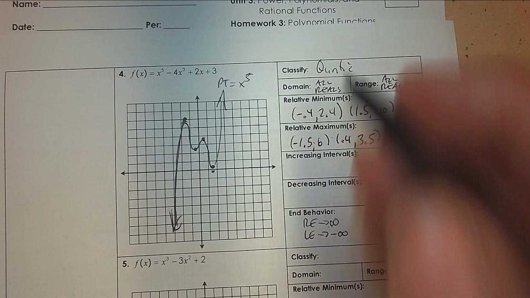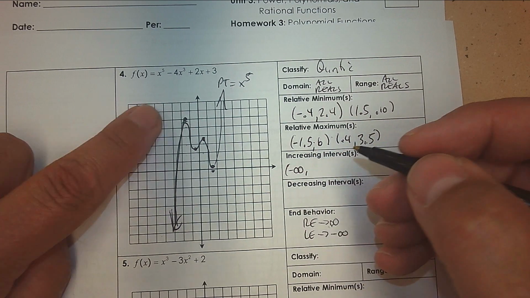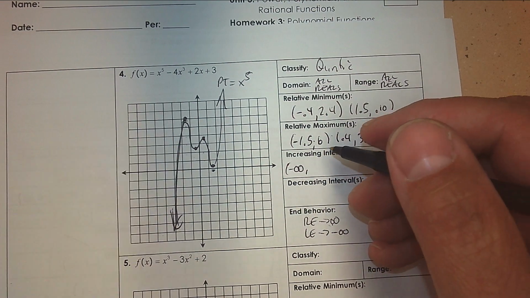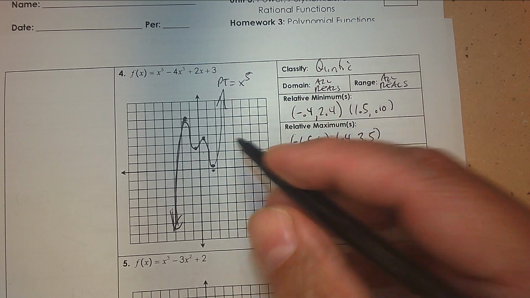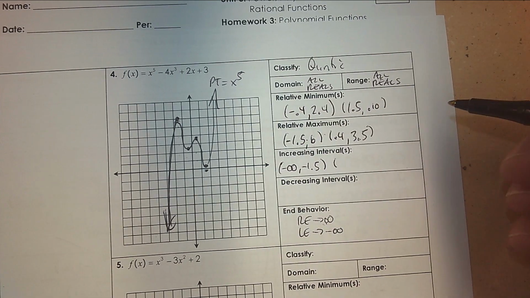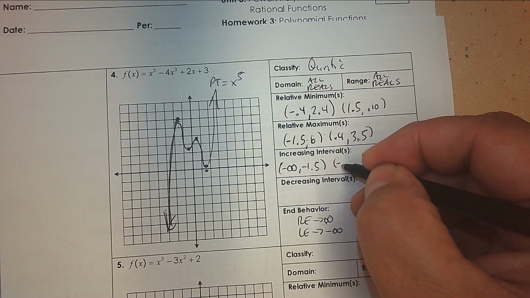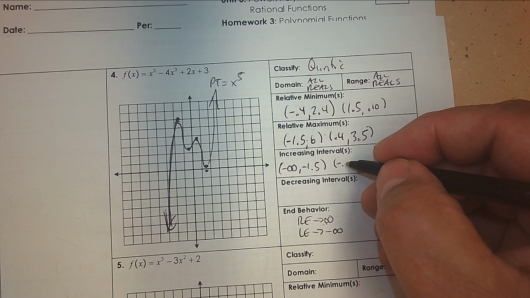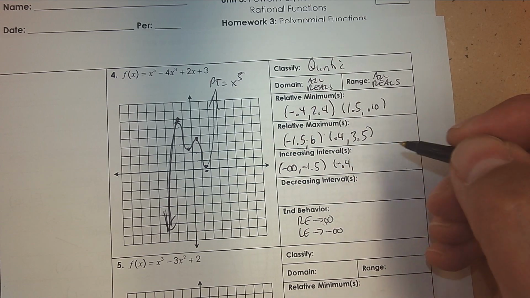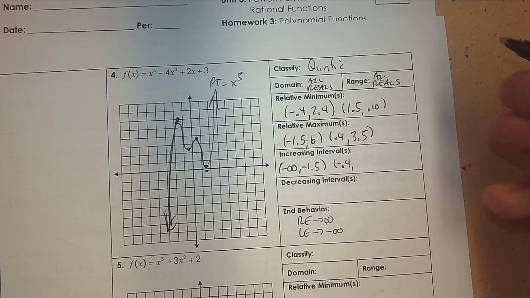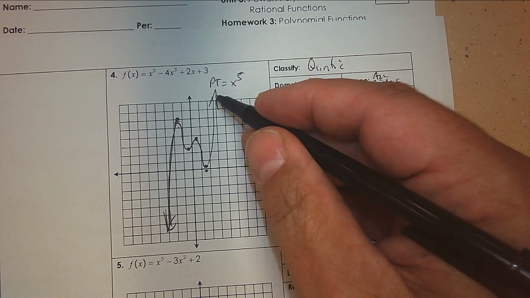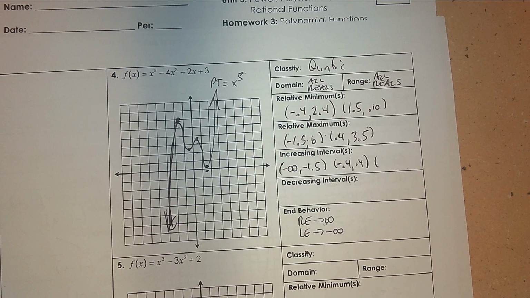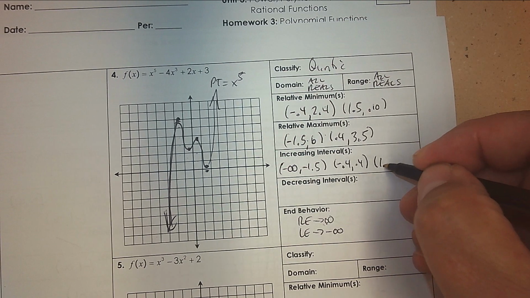So this is increasing from negative infinity, and we're going to use the turning points. So this turning point goes from negative infinity to negative 1.5. It's also increasing this little section there, which is negative 0.4 to 0.4, and it's also increasing all the way on the right side. So that last turning point there, the x value there, is about 1.5 to infinity.